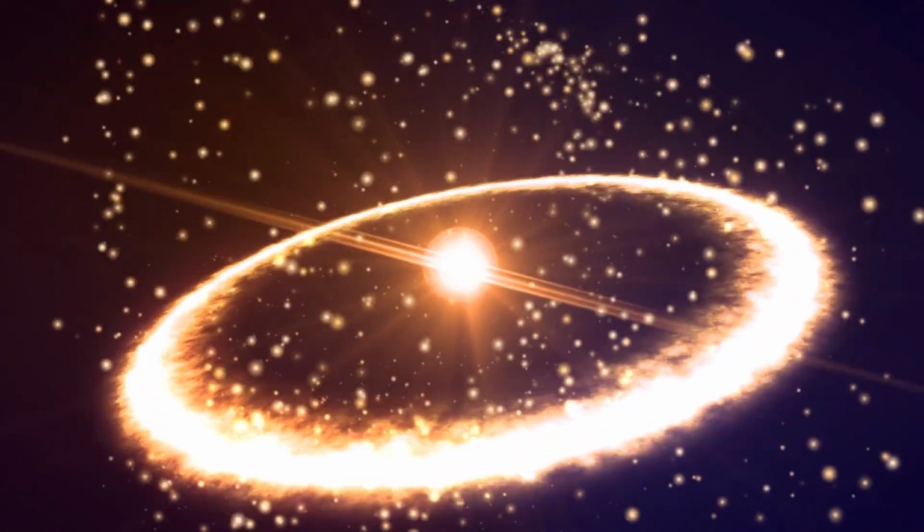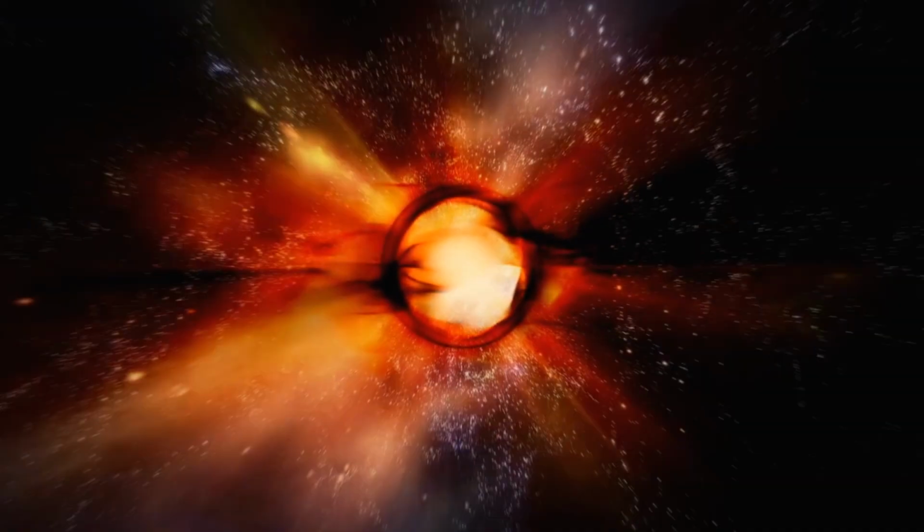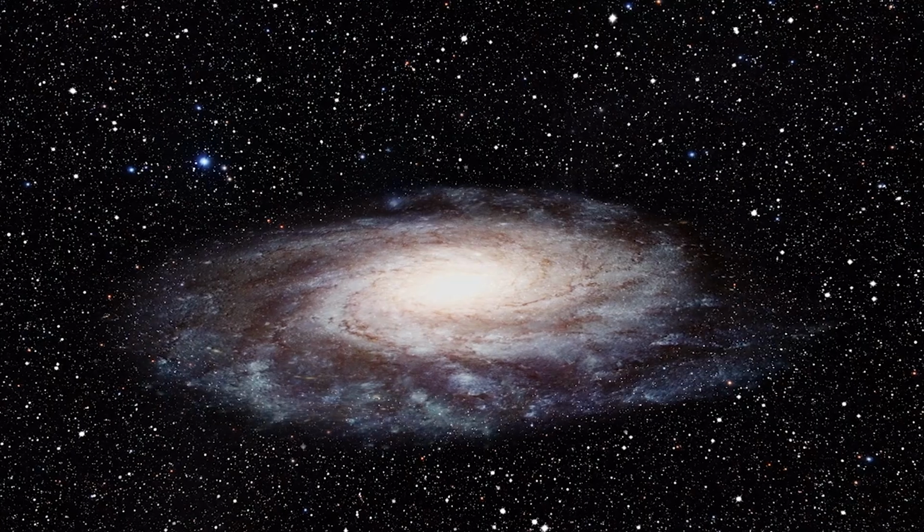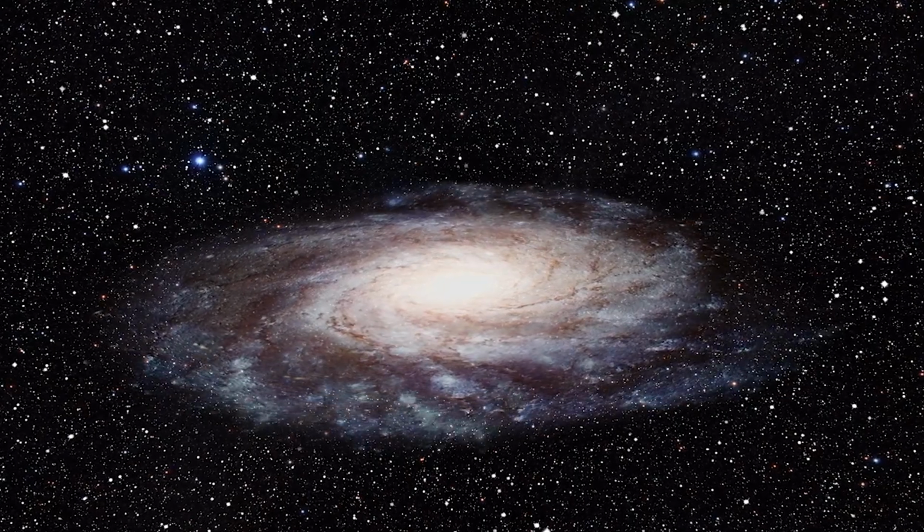The planetary nebula around the white dwarf will disperse in about 10,000 years, but the white dwarf itself will survive for trillions of years. Some theories state that the white dwarf will eventually fade into a super-dense black dwarf, or even a black hole.